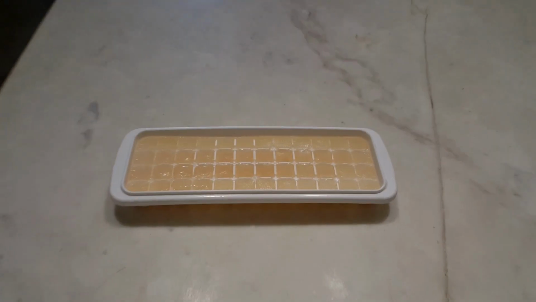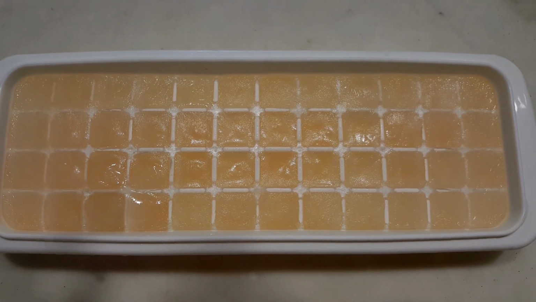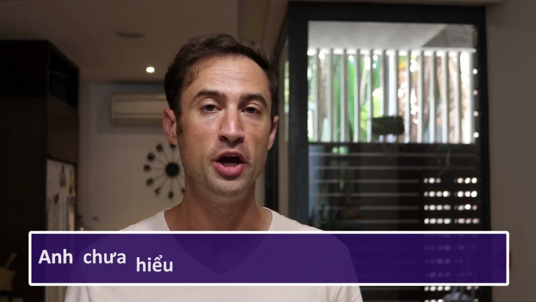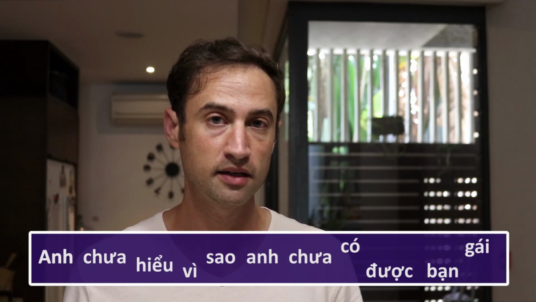It's just different. Now, this final difference, again, for basic ingredients in making a Vietnamese language, this is a very important but subtle one, and it's spacing. Spacing between words. Come and take a look at this. You see how they're evenly spaced completely? That's how you speak Vietnamese. Every word is spaced evenly. There's a small little space in between every word. For example, anh chưa hiểu vì sao anh chưa có được bạn gái.